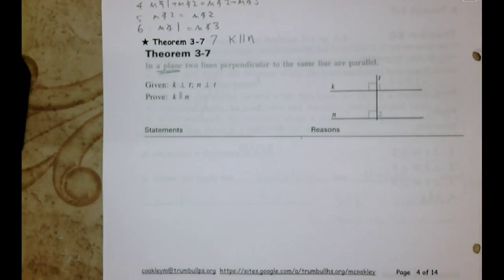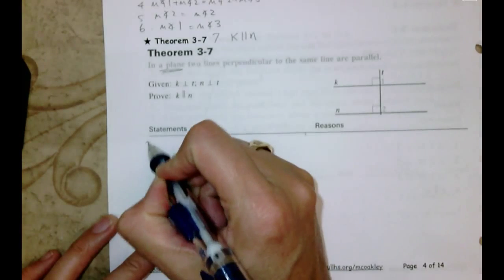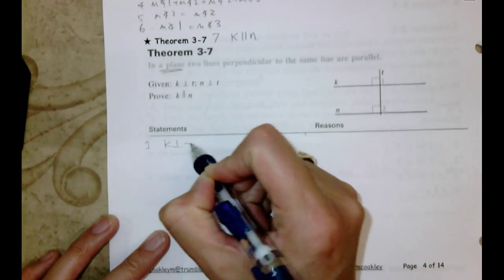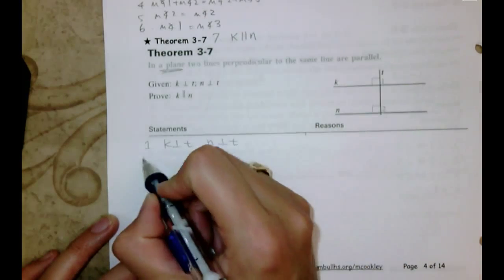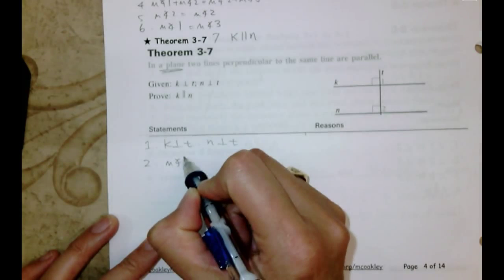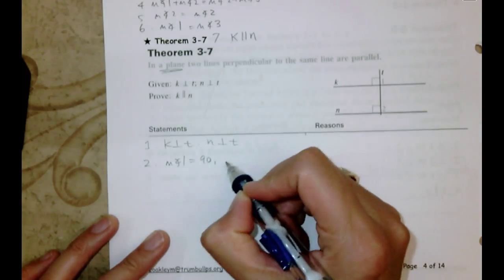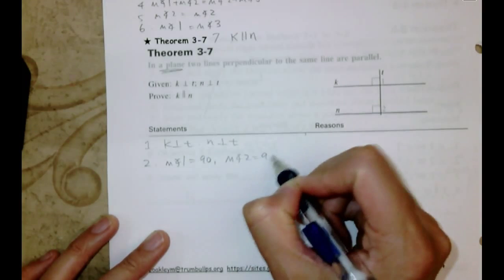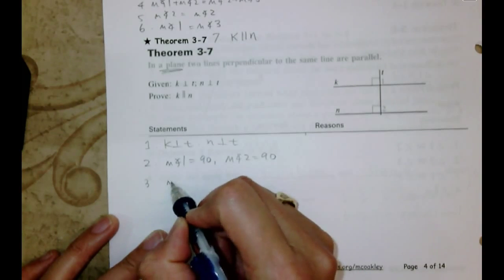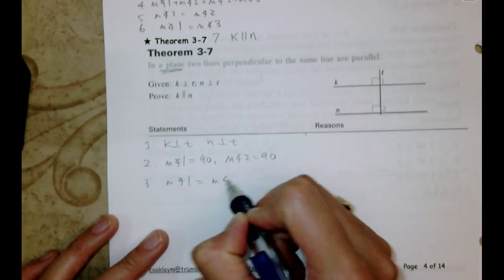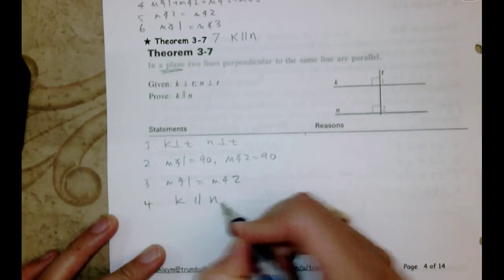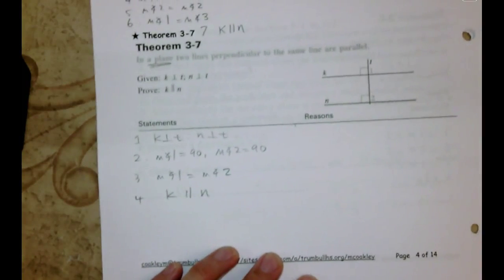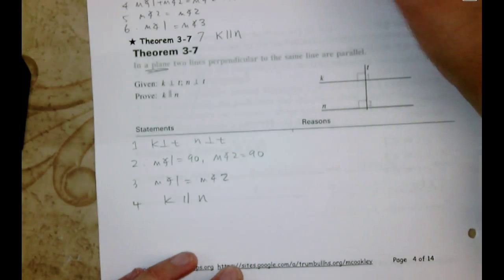Again, I'm going to give you the statements and you do the reasons. 1: K is perpendicular to T, N is perpendicular to T. 2: measure of angle 1 equals 90, measure of angle 2 equals 90. 3: measure of angle 1 equals measure of angle 2. 4: K is parallel to N. So you do this for homework.